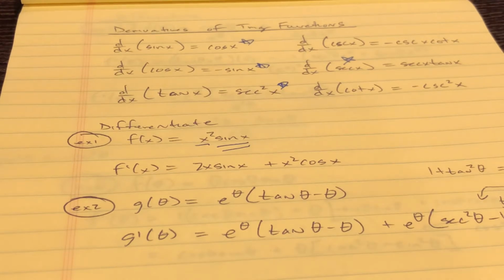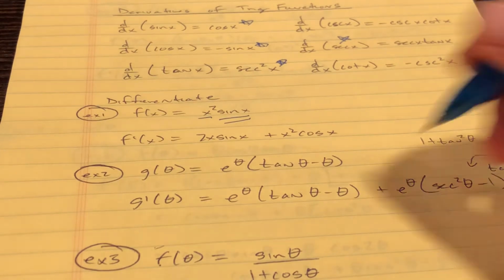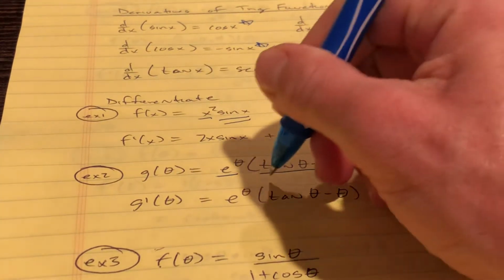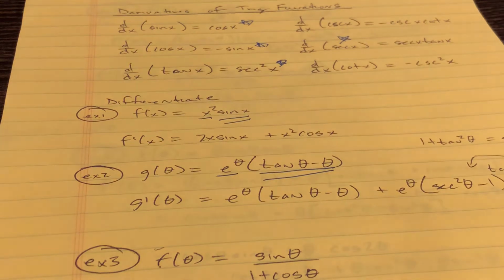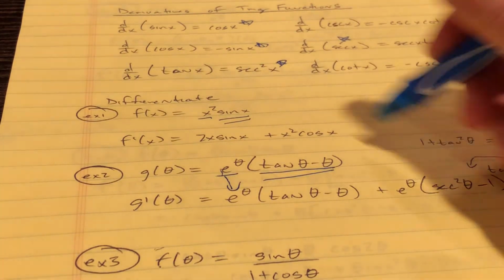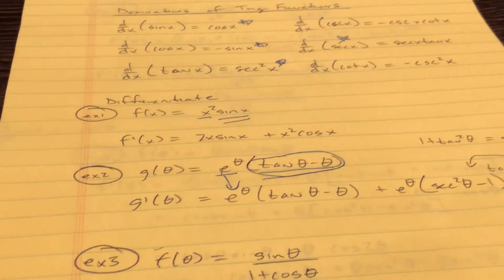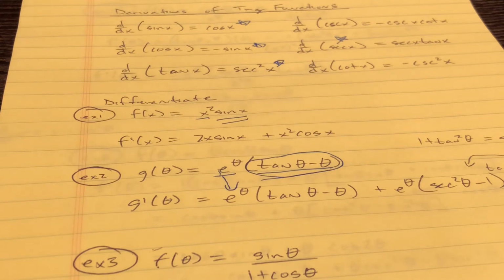Okay, so g of theta is equal to that. What is the derivative? So yeah, this would be the product rule. First function, second. So derivative of the first times the second plus the first times the derivative of the second. Derivative of tangent theta is secant squared theta, minus 1.